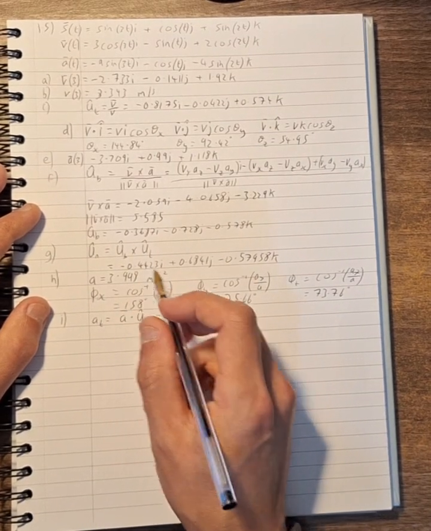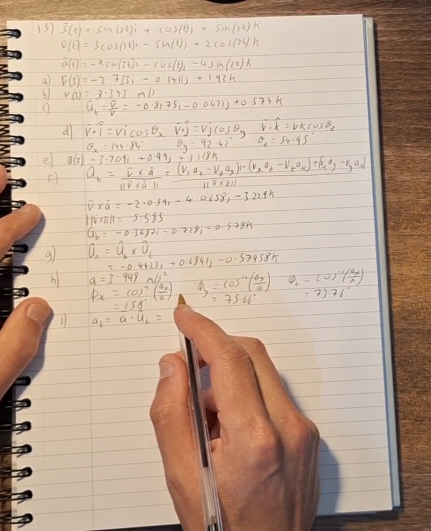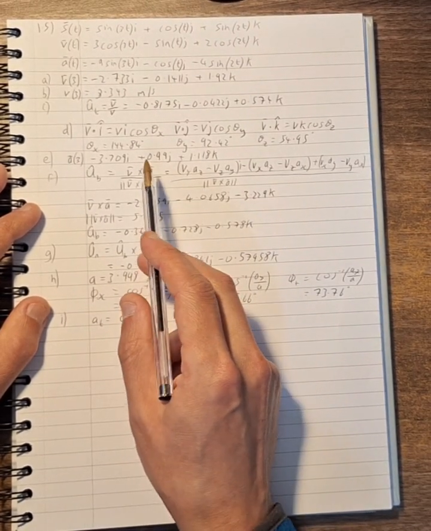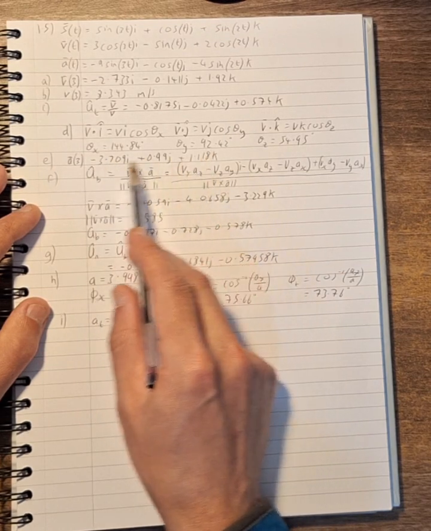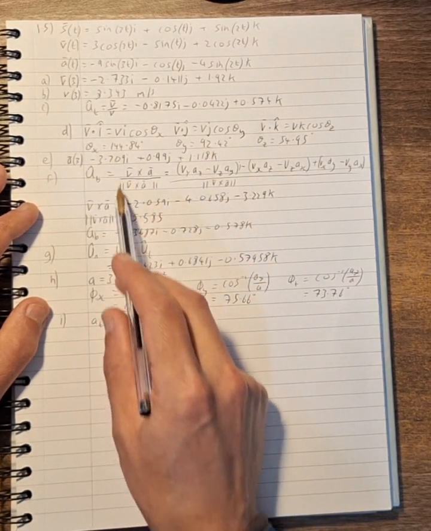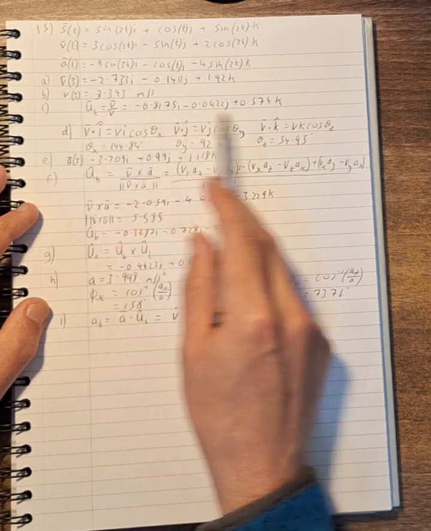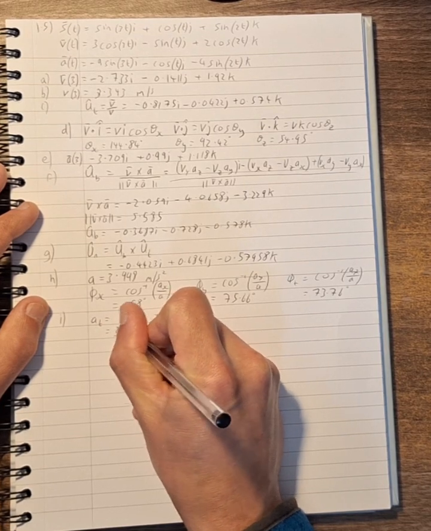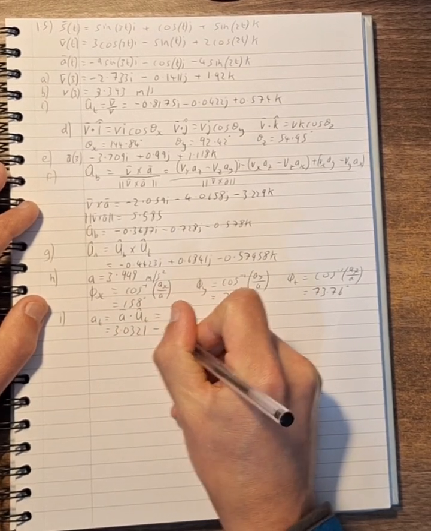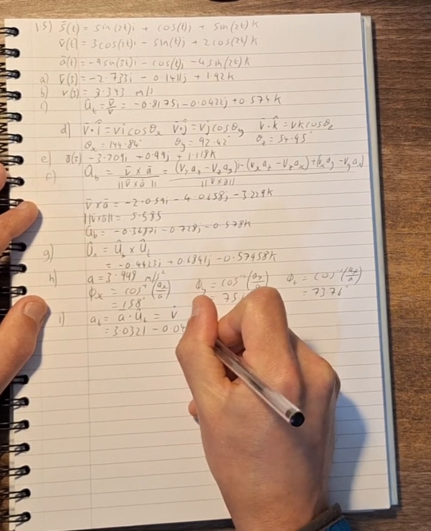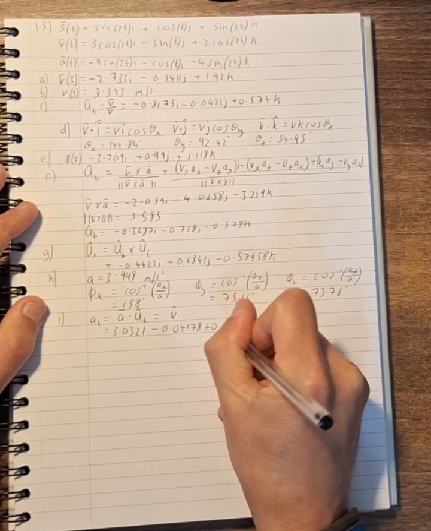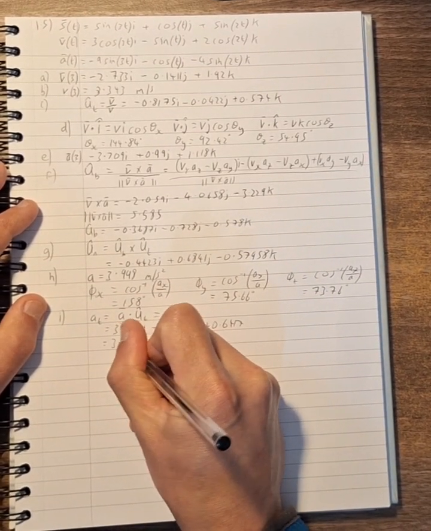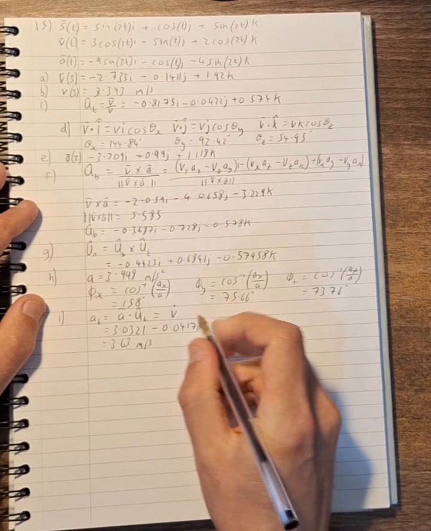But anyway, if we multiply the acceleration, which we have here, dot product with the unit vector t that we have up here, you should get 3.321 minus 0.04178 plus 0.6417, which equals 3.63 meters per second squared.